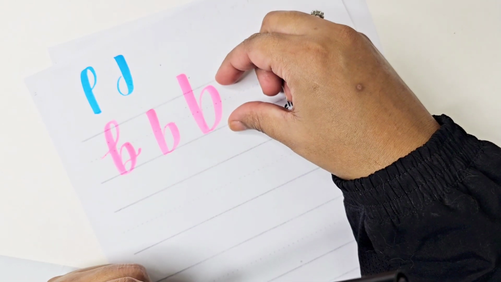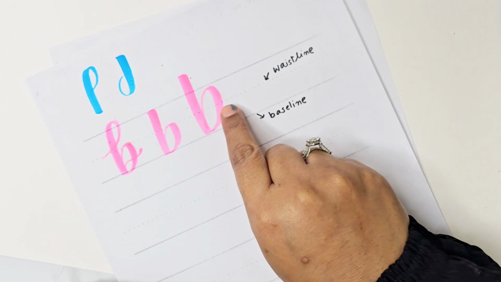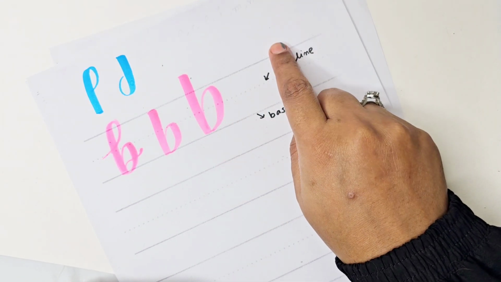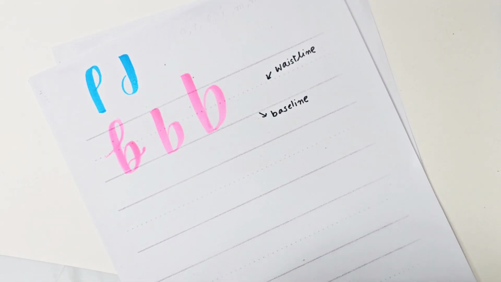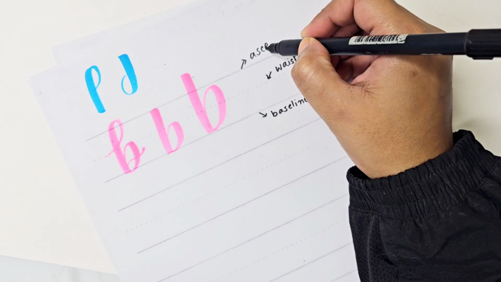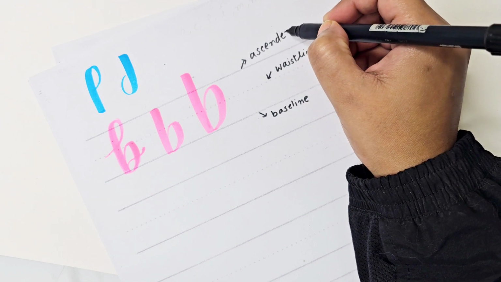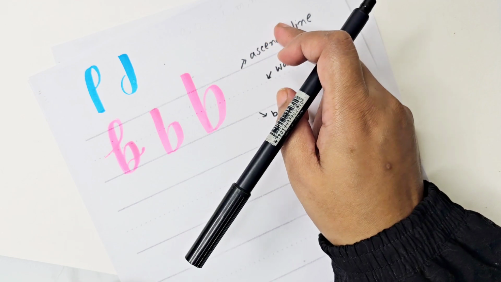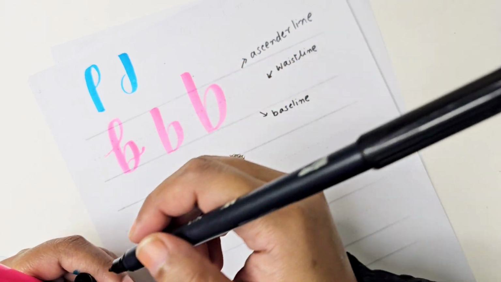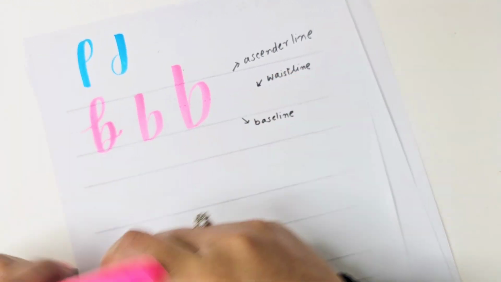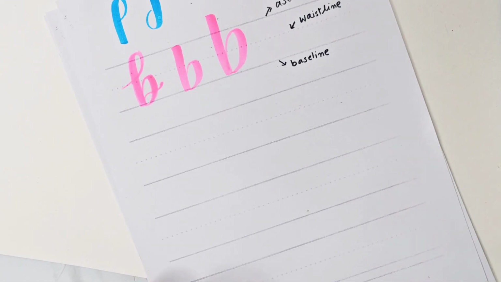This was the X height, but here I will take this middle line as the waistline, and the line above this will be the ascender line. This is the ascender line, the line up to which we extend our ascenders. So let's take this example and see how B is made.